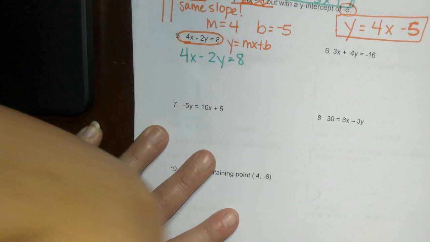But it's not that hard when you think about just being an equation and getting the y by itself. So what we're going to do here is subtract 4x from both sides, so we get that 4x off of this side. And now we're left with -2y equals 8 minus 4x.